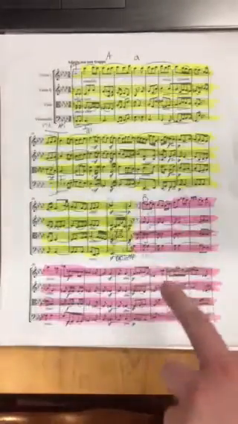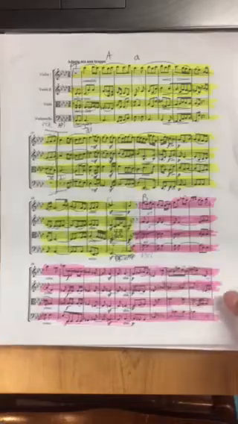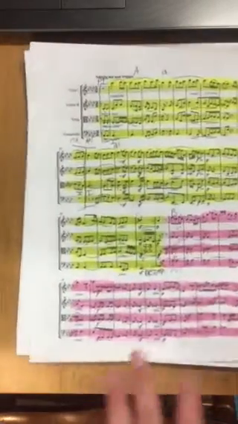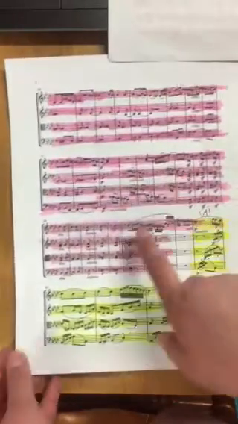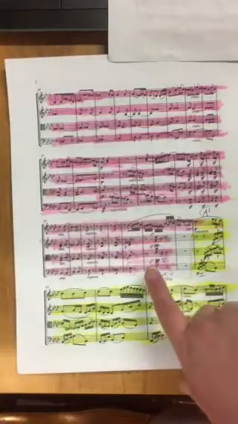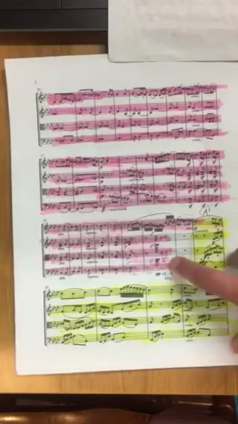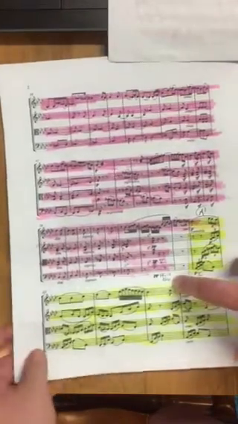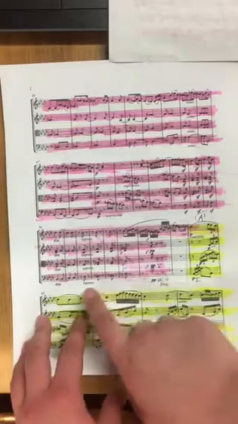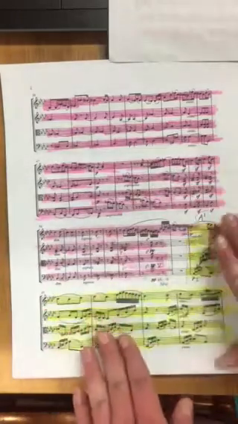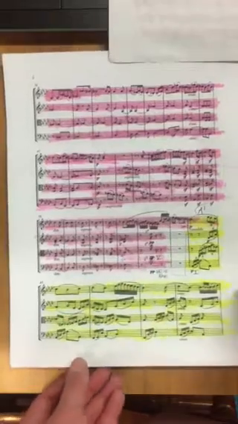So, A flat minor, closely related. Then it continues with all these weird little things. Then you have a half cadence in A flat minor, because the E flat shows up and it basically stays in E flat chord there.